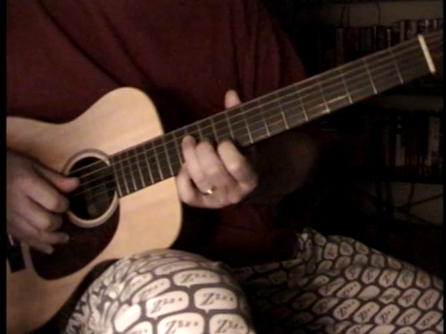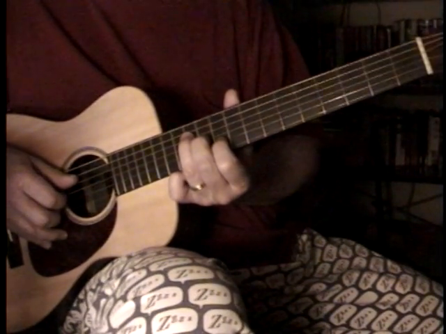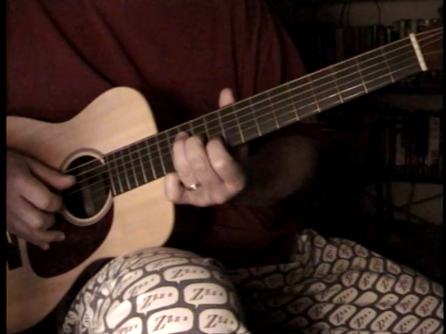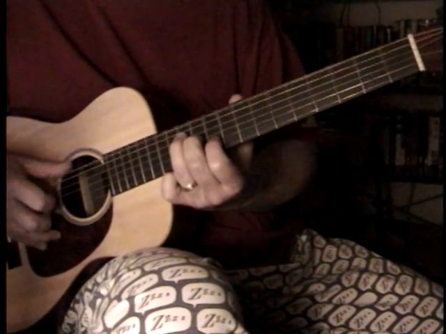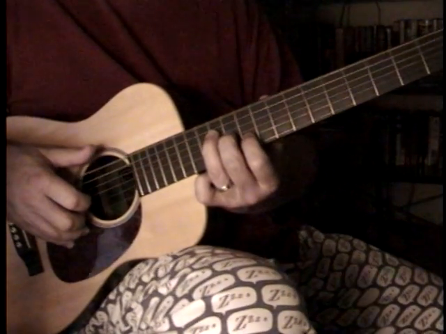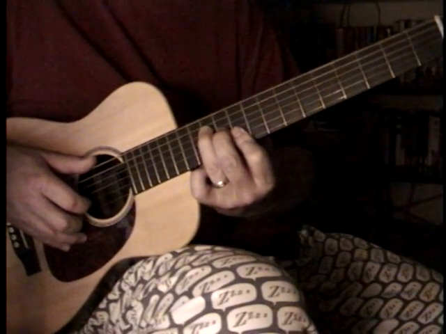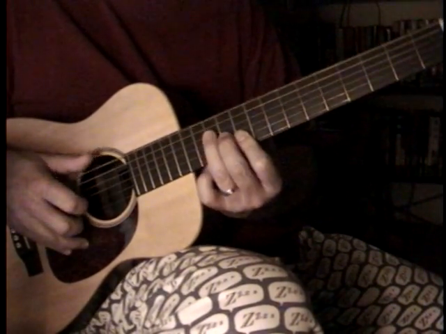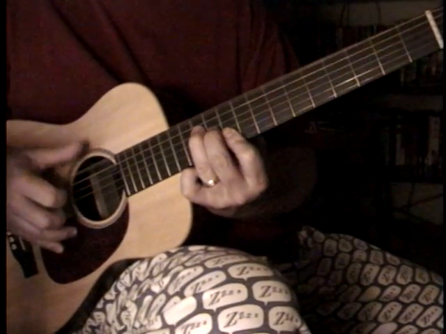And then the D at the 12th, the G at the 11th fret, and the B at the 10th fret. And then while you're doing that, just grab the high E string at the 10th fret. Well, it's probably not very much in tune, is it? Okay.